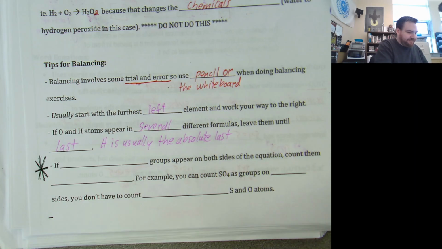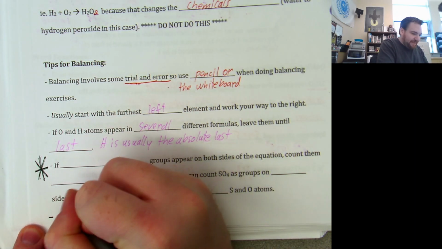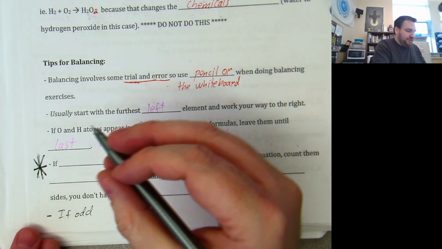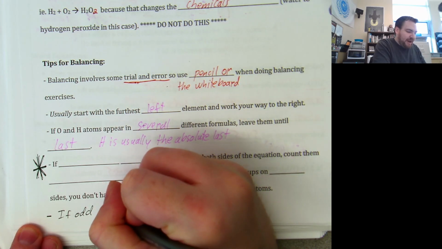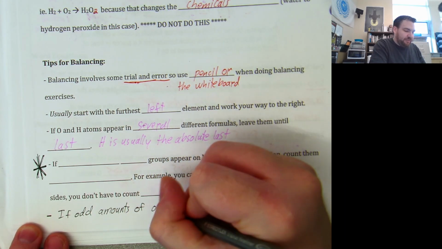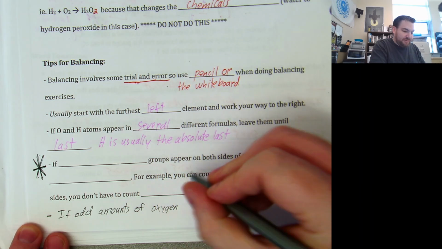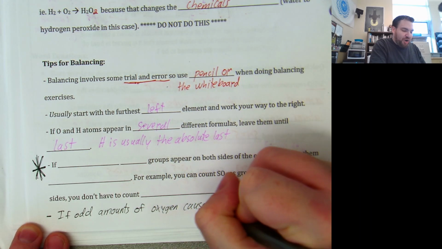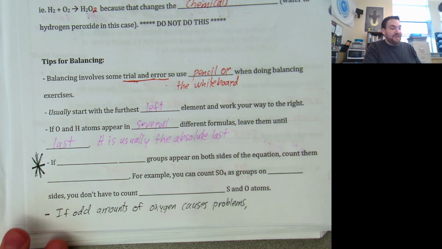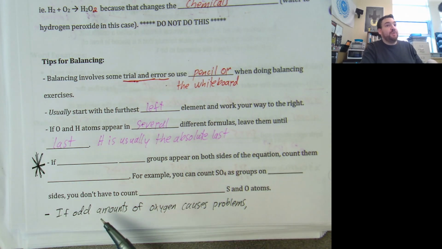Here's the last one. This might sound weird, but just write it down and I'll show you examples where this shows up. If odd amounts of oxygen cause problems. So if an odd number is causing you an issue, make it even. How do you make an odd number even?